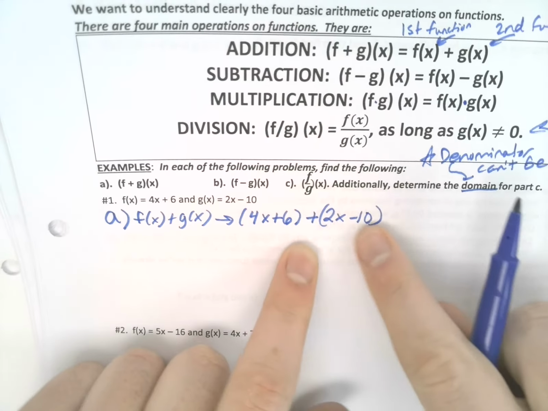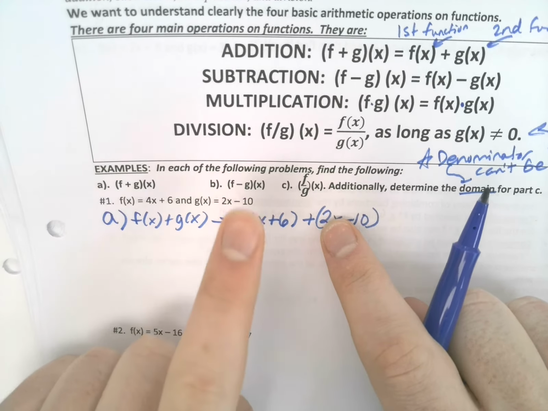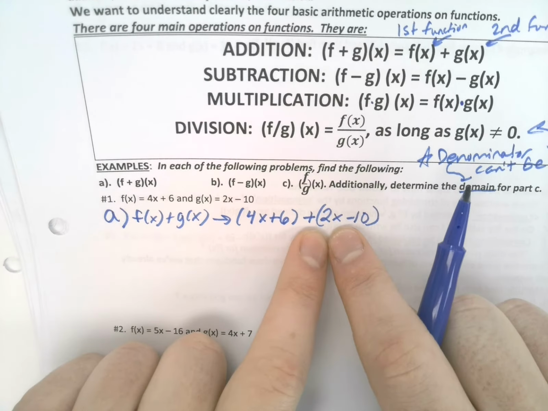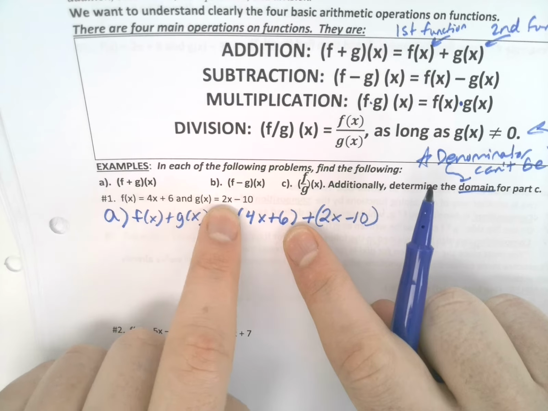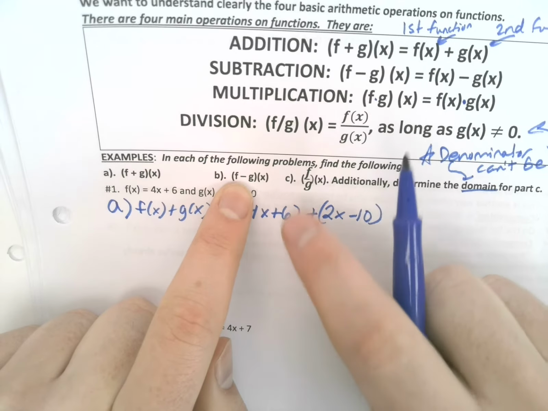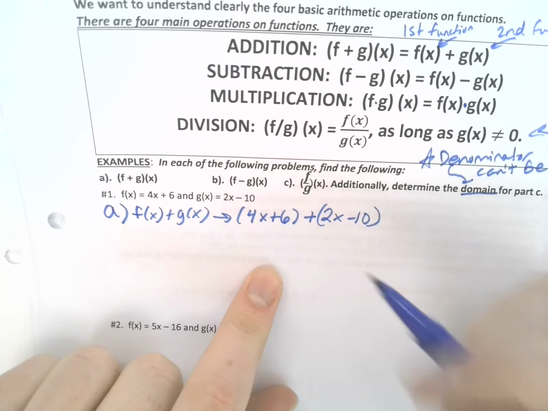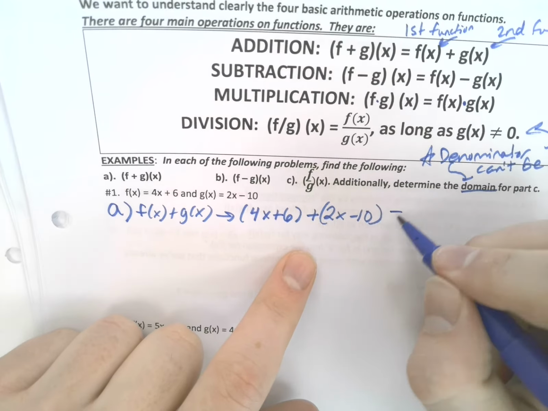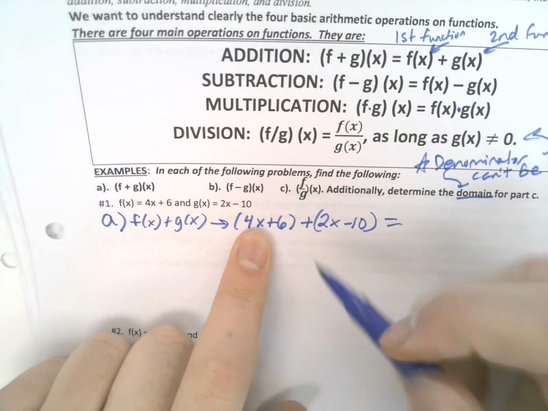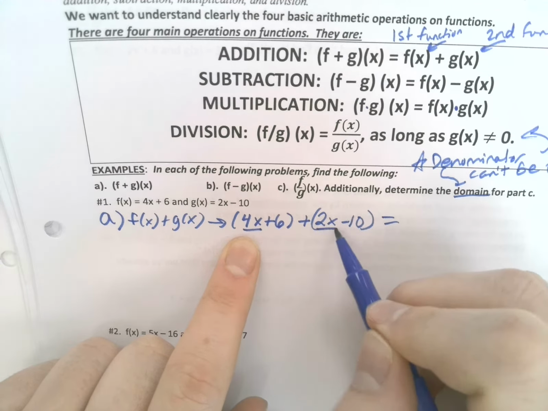And you're going to notice, always put these in parentheses, guys. Number 1, it helps you tell where the first function ends and where the second one begins. But also, when we do subtraction, you're going to have to distribute that negative to both. So just keep that in mind. Let's see what happens. So we add these two functions together. So we've got 4x plus 2x.